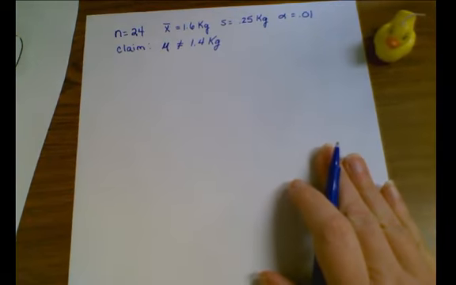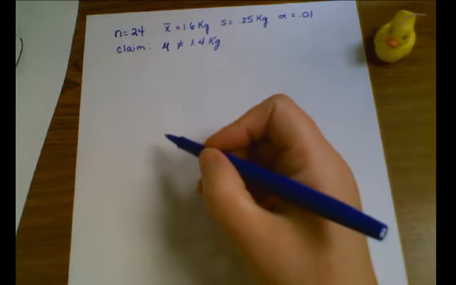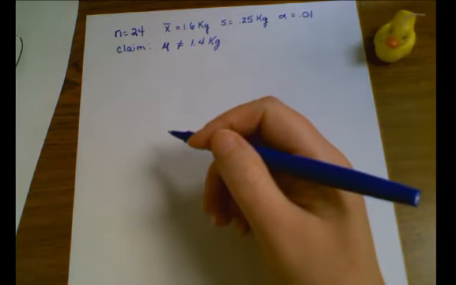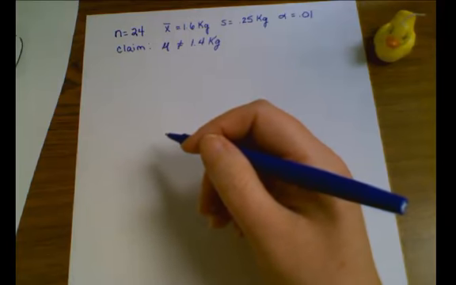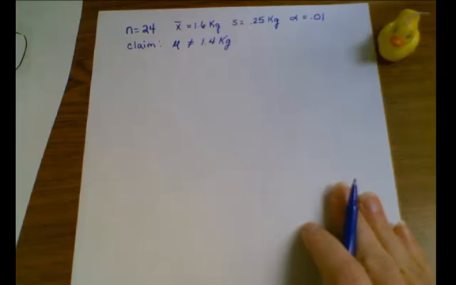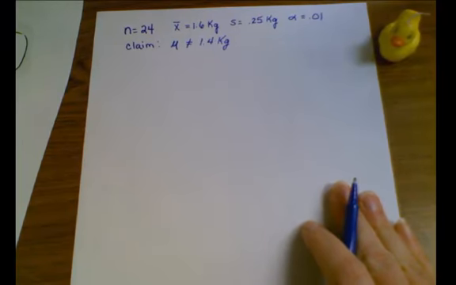Now, next on the list of things that we need to do, after we've determined that it is a hypothesis testing problem, after we've written down the information from our problem, the next thing we want to do is to make sure that we stay organized. Each teacher here at Walters State organizes themselves slightly differently.